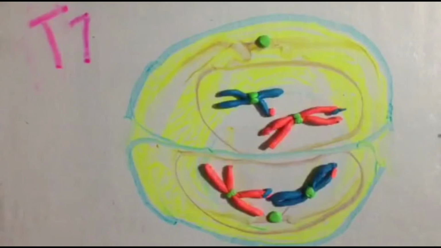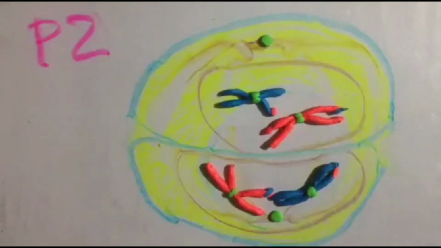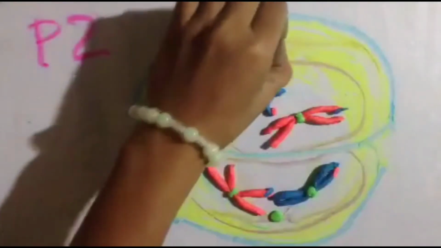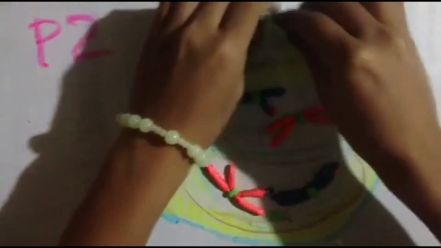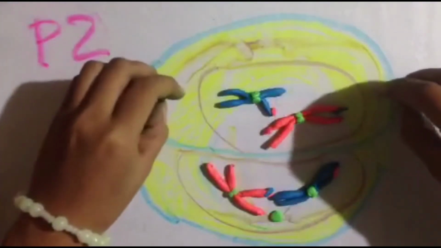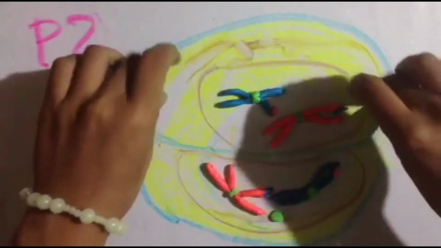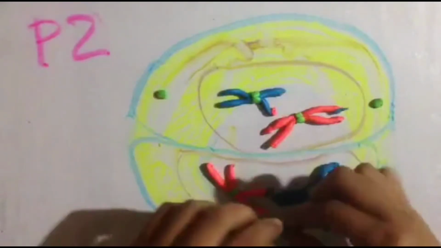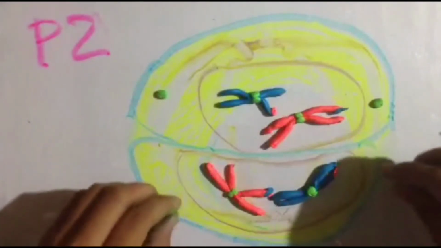These cells will now undergo meiosis 2. In prophase 2, the chromosomes condense again in each of the two daughter cells, the nuclear membrane disappears and the spindle fiber forms.